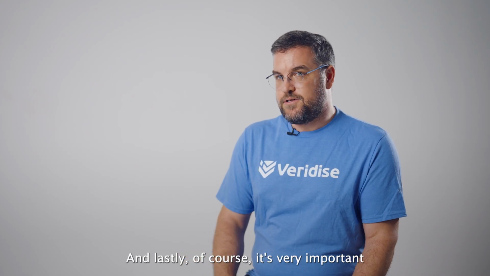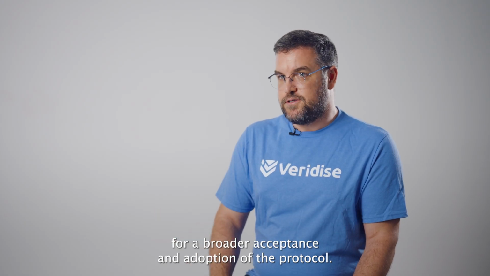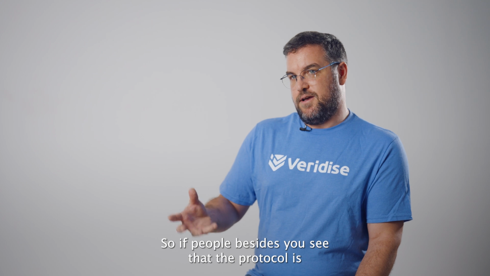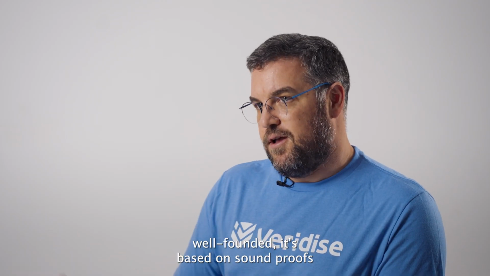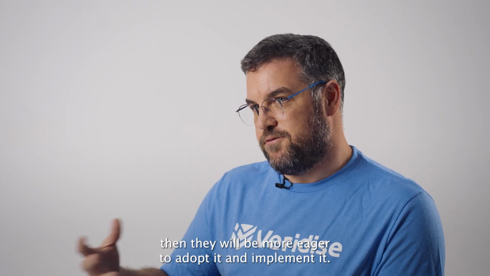And lastly, of course, it's very important for a broader acceptance and adoption of the protocol. So if people, besides you, see that the protocol is well-founded, that it's based on sound proofs, then they will be more eager to adopt it and implement it.